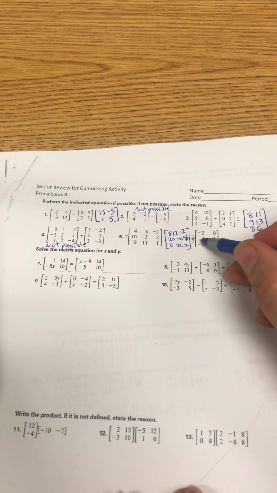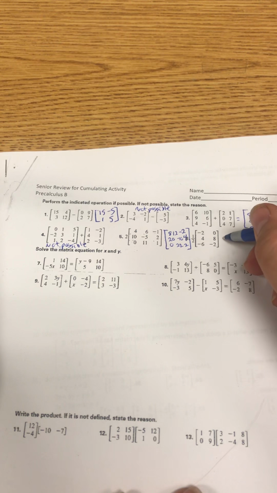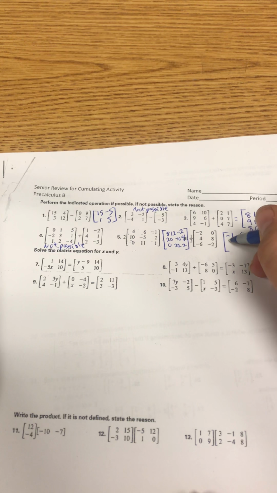Here, again, this is scalar multiplication. We're going to multiply each of these times 1/2, so you can do that in the calculator, 1/2 times matrix A, or just take half of each one. Negative 1, 0, 2, half of 8 is 4, negative 3, and negative 1.